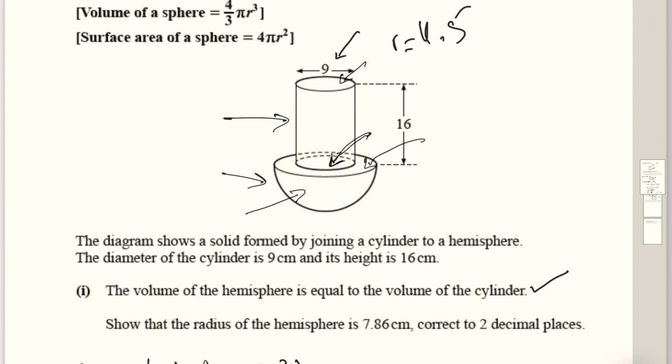Why we use the circular ring? Because instead we would have used the whole circle, this whole circle. But since a circle inside this larger circle is being subtracted from it, so we need to use this ring instead, because this is the only part of the hemisphere that is exposed at the top.